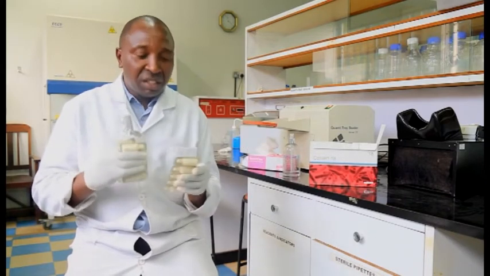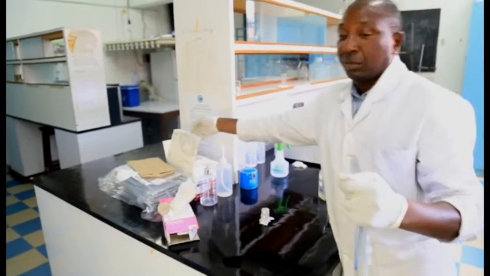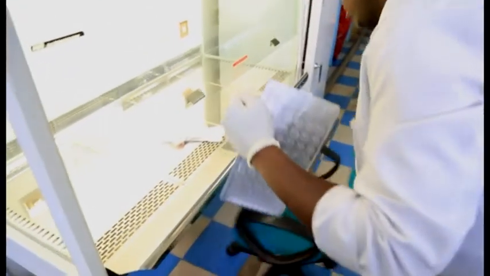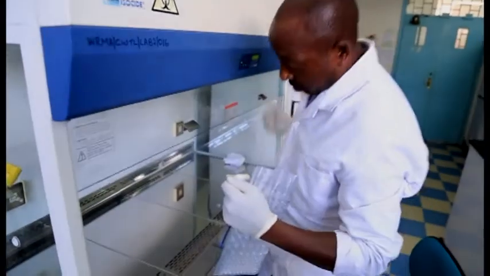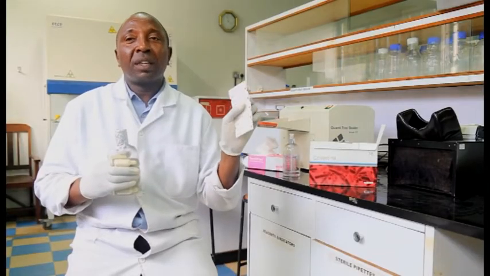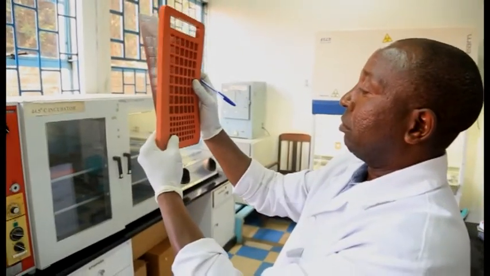Once this sample is poured, 100 ml into a Quanti-Tray, then it is mixed with the substrate, the Colilert. Once that Colilert dissolves in that sample, it is supposed to be sealed using a Quanti-Tray sealer.